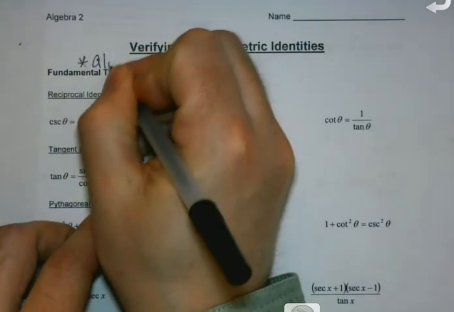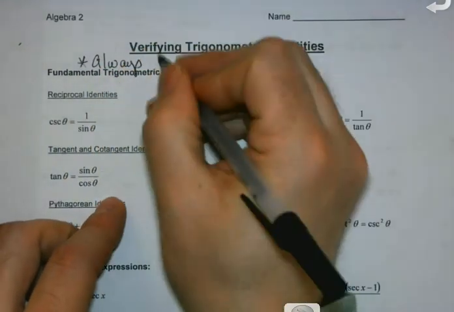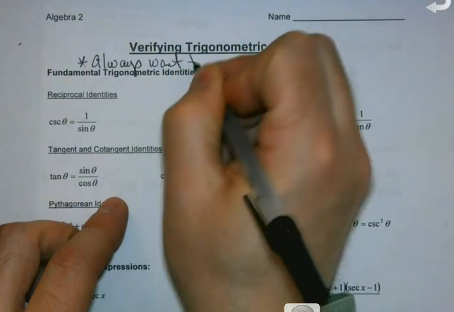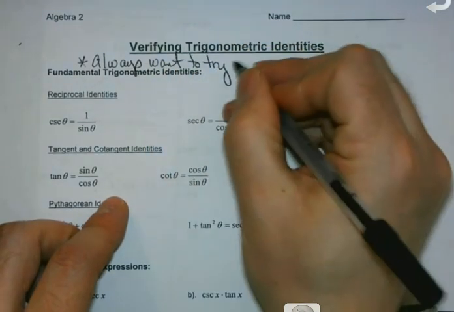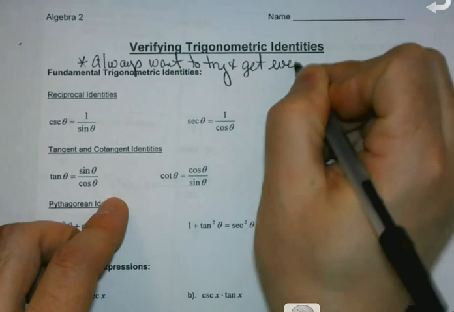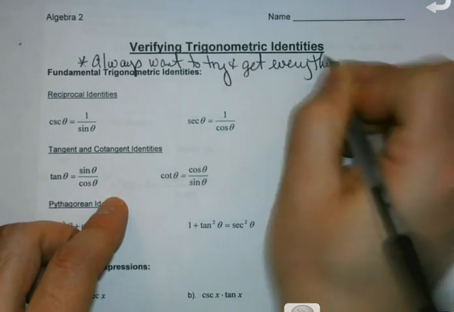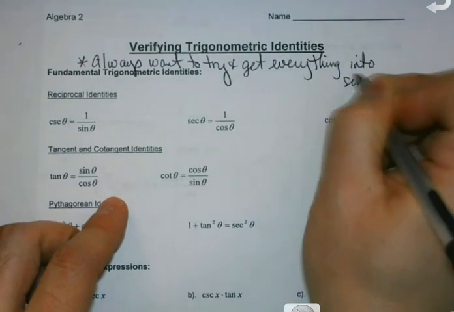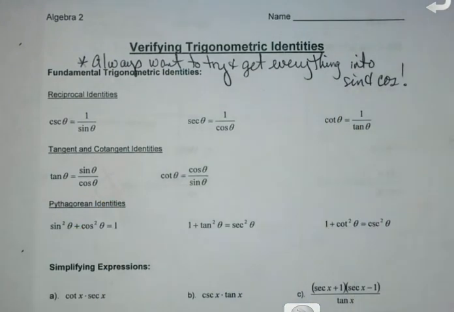Okay. Our goal with trig identities is you always want to try and get everything into sine and cosine. And the reason is because even when you get into tangent and stuff like that, you can kind of manipulate it into sine and cosine, and you have better chances of things canceling out. So anytime I see tangent or cotangent, I'm automatically going to start thinking, okay, how can I get this into sine and cosine? Because then I can start canceling things. So that's always my #1 goal.